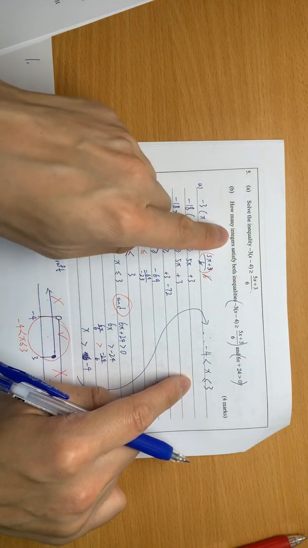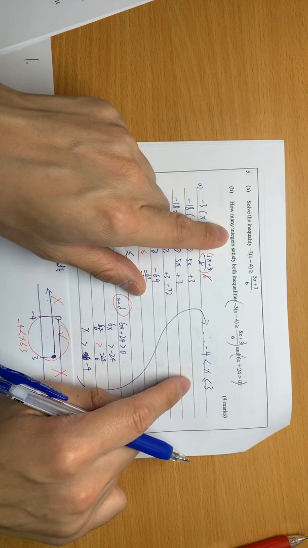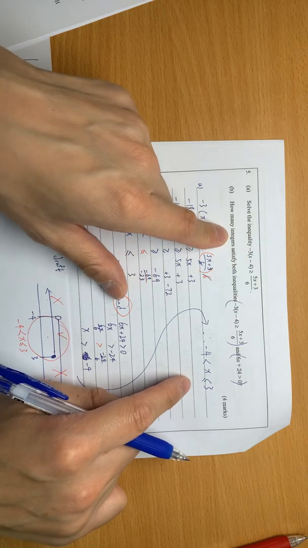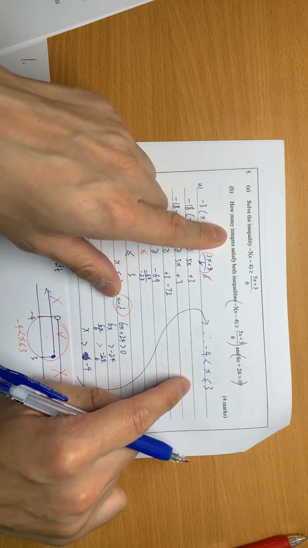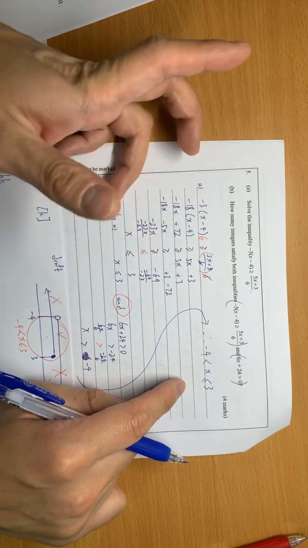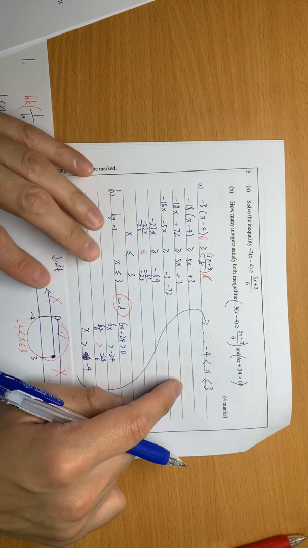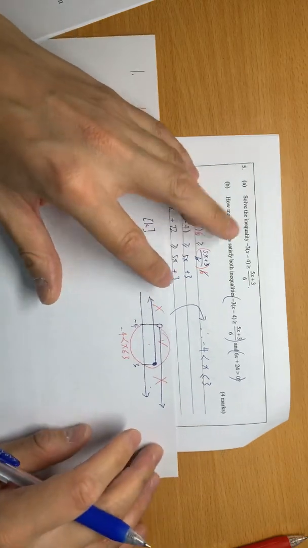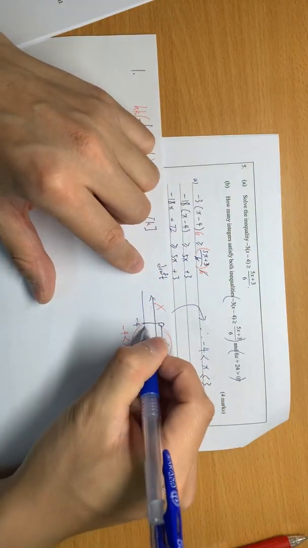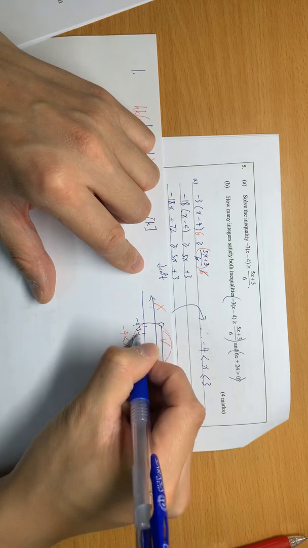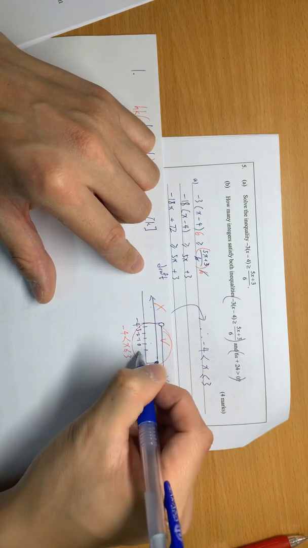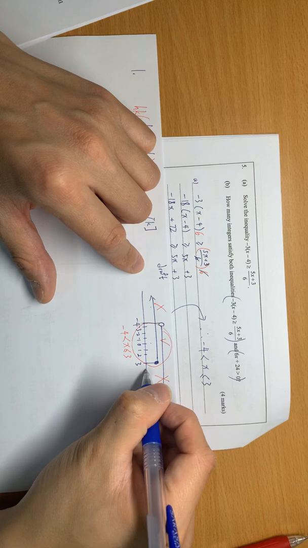In part B, I'm so surprised that some students listed out all the possible numbers but gave me the wrong answer, or they made some careless mistake in counting. So the best method to count is using your draft: negative 4, negative 3, negative 2, negative 1, 0, 1, 2, 3, and 4.